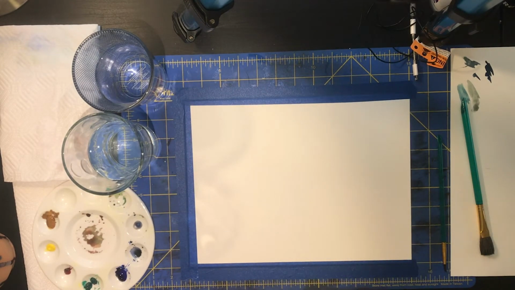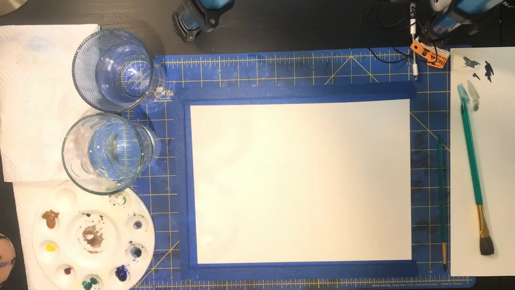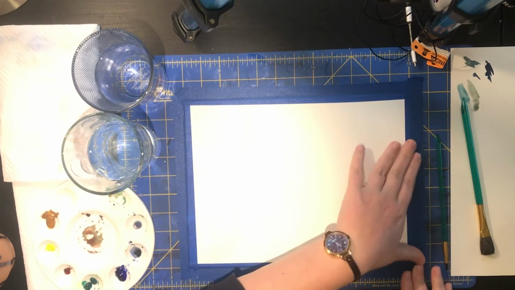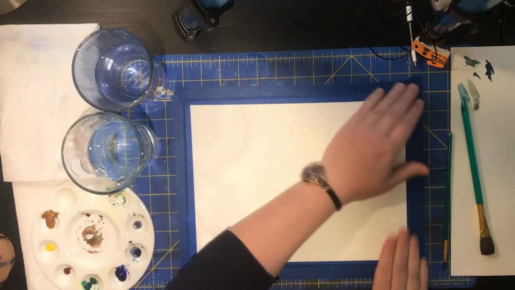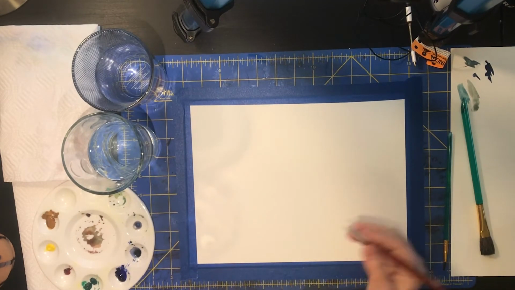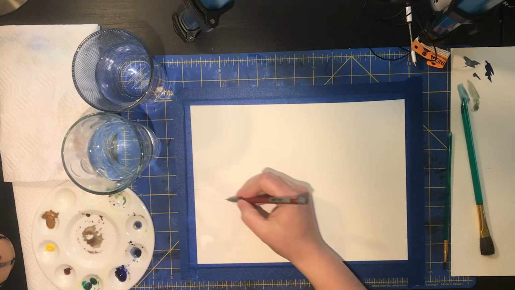I'm not really measuring how far in from the edge. If you're planning on this being like a work of art, you may want to measure in from the edge. All right, and then I'm gonna take a pencil. So I got that ready to go. I'm gonna take a pencil and I'm just gonna mark out sort of where my lines are gonna be.